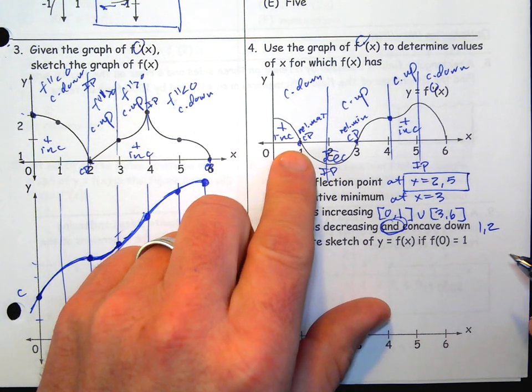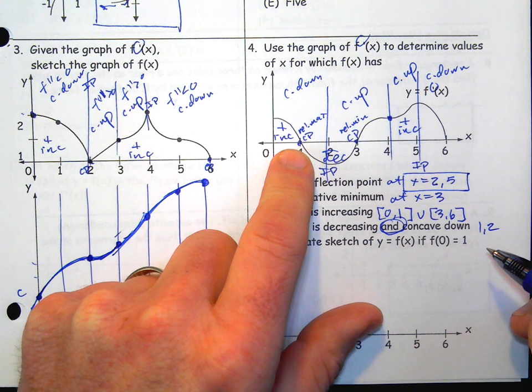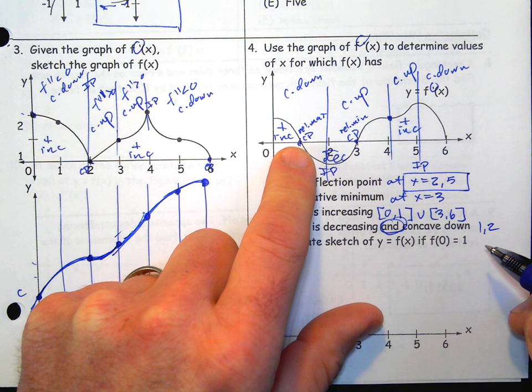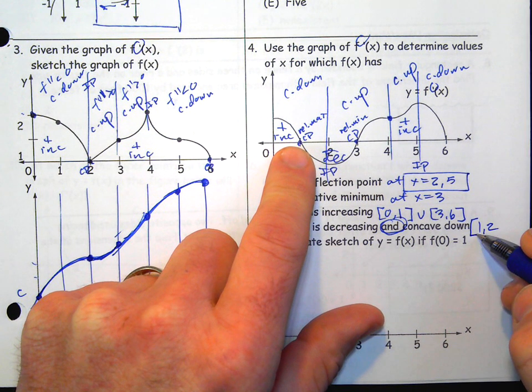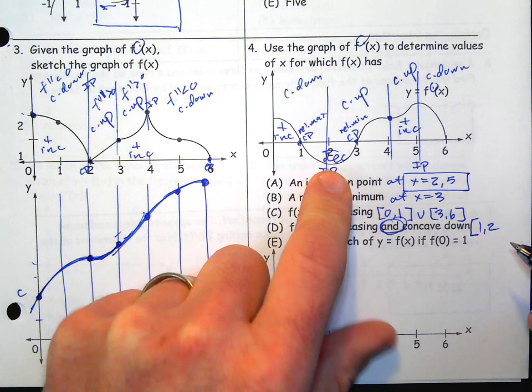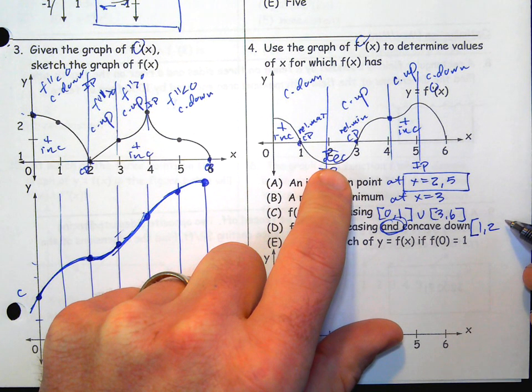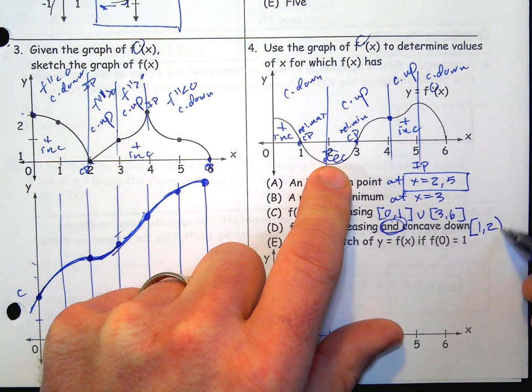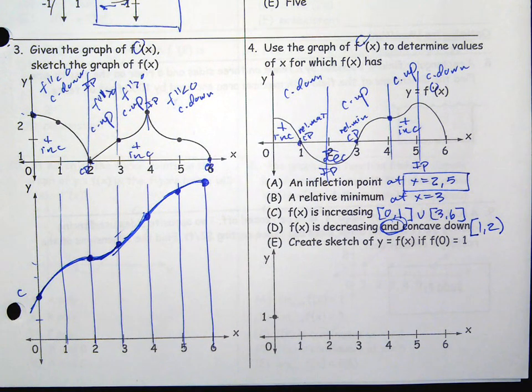Would we include the endpoint for 1 for decreasing? Yes, because it's the edge. Would we include it for concave down? Yes, because it's the middle of a concave down interval. Would we include 2 for decreasing? For sure. Would we include 2 for concave down? No, we don't include the endpoints for concavity.